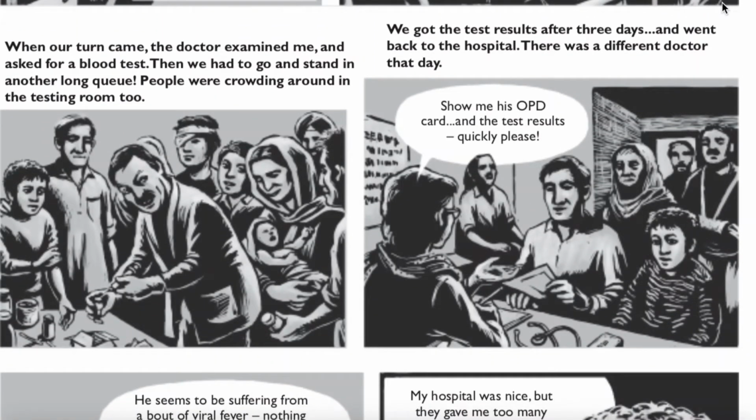When our turn came, the doctor examined me and asked for a blood test. Then we had to go and stand in another long queue. People were crowding around in the testing room too. We got the test results after 3 days and went back to the hospital. There was a different doctor that day. Show me his OPD card and the test results quickly, please.